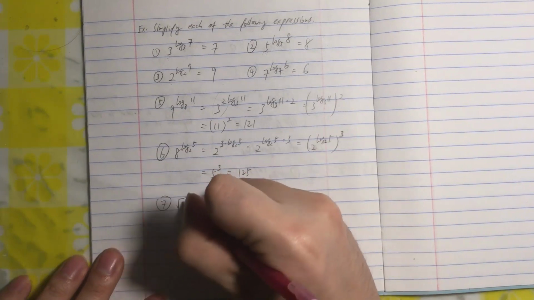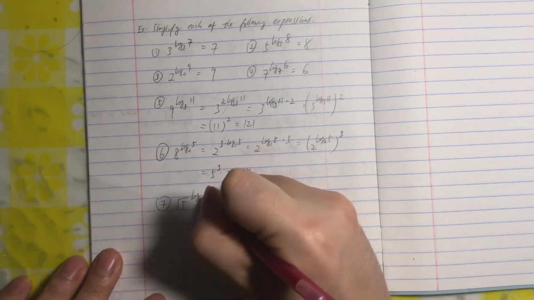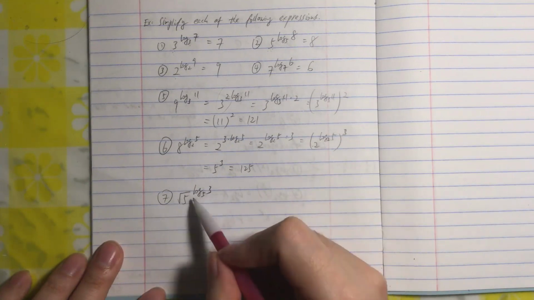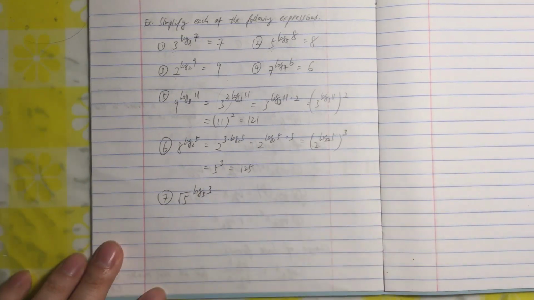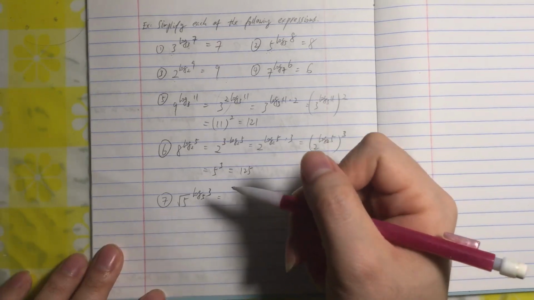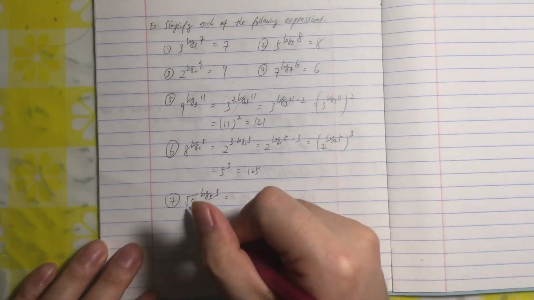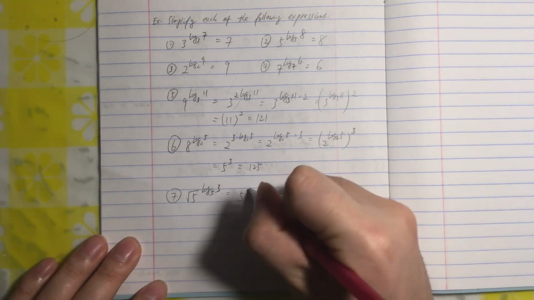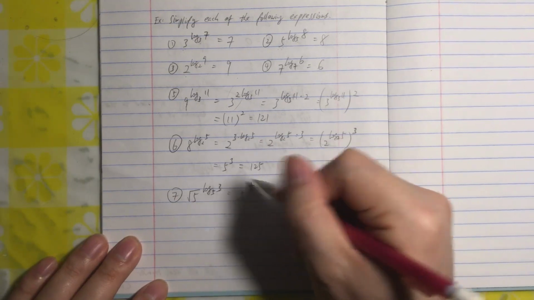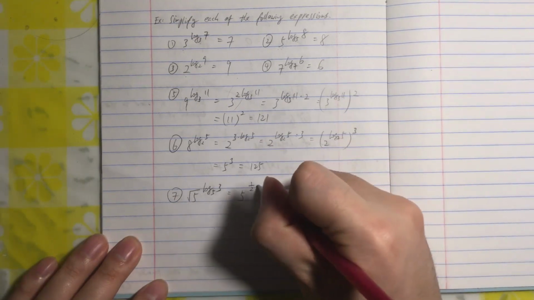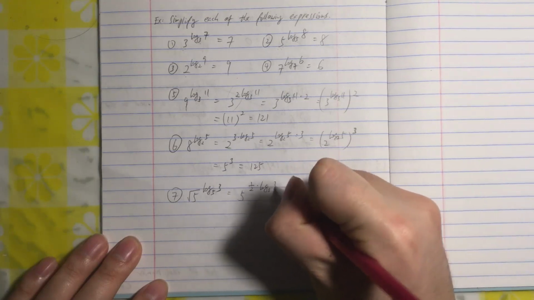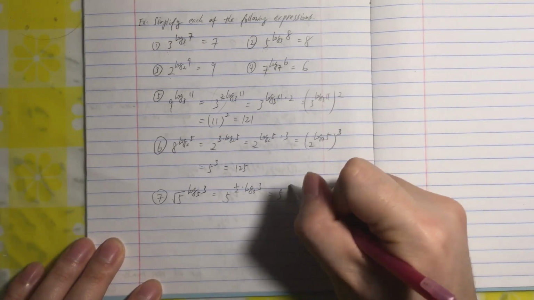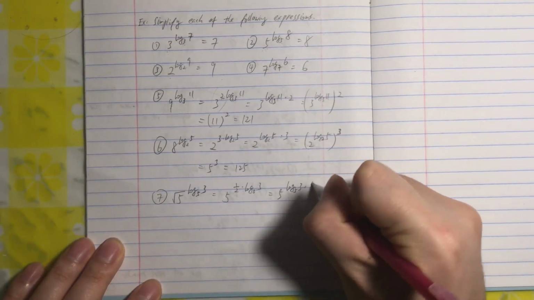How can we simplify square root of 5 to the power of log base 5 of 3? Here you can see that the base is different. In order to use this formula, we try to make the base the same. Square root of 5 can be rewritten as 5 to the power of 1 over 2. The 1 over 2 is part of the exponent, and this logarithm is also part of the exponent. So you get half times log base 5 of 3. Next, I can switch the order, putting half on the back. I get 5 to the power of log base 5 of 3 times half.